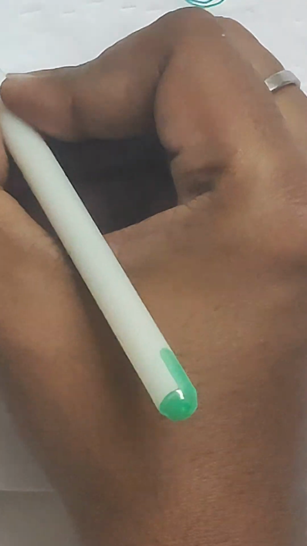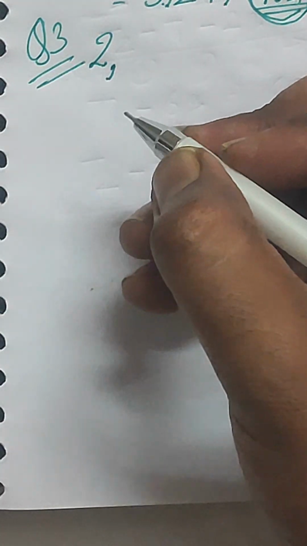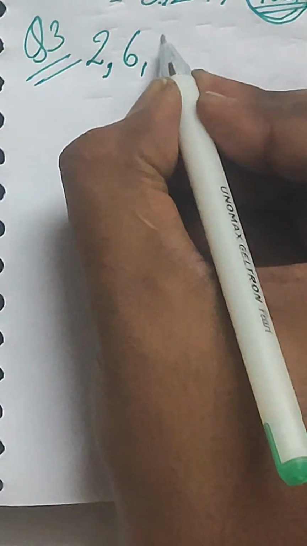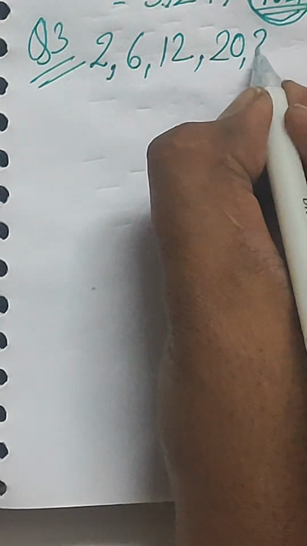Question number 3, which is taken today, is that, if there is a very simple series I am taking, if the numbers are 2, 6, 12, 20, 30, then what, right?